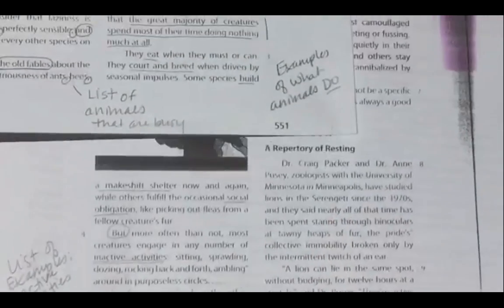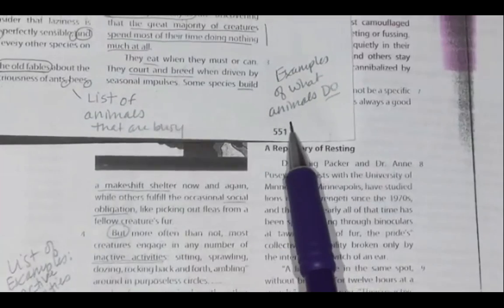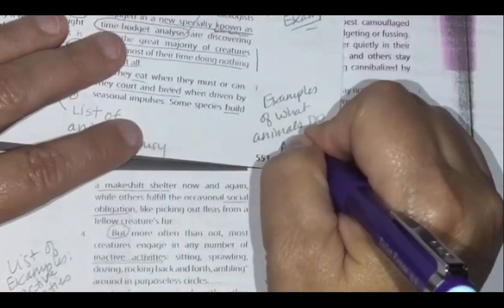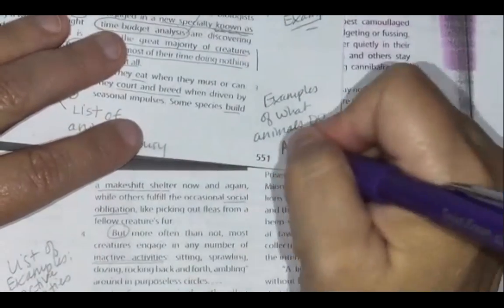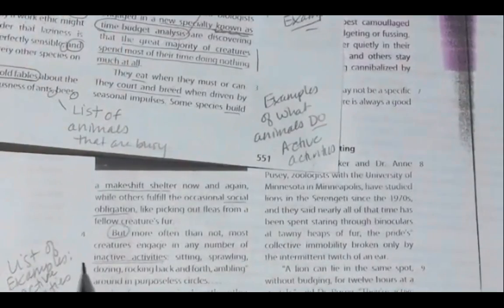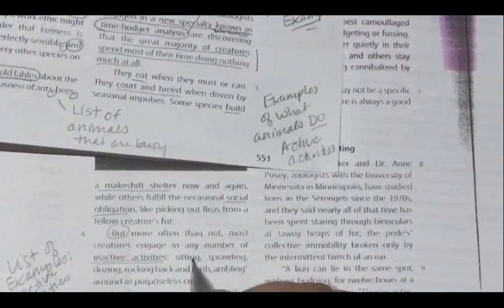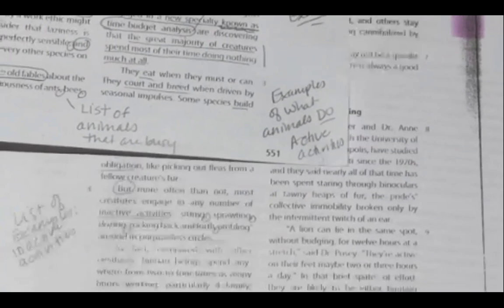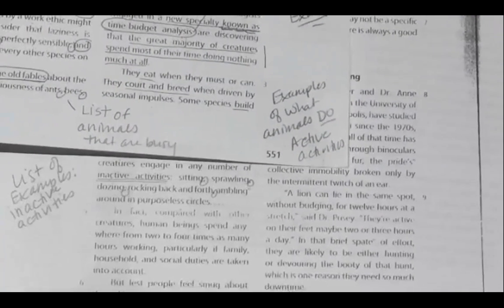So when we were doing paragraph 3, those were examples of what animals do that are active activities. And these are a list of inactive activities. You can see the commas right here, right? That helps you see that it's a list because those commas give us a clue. Does that make sense? Yes. Okay.